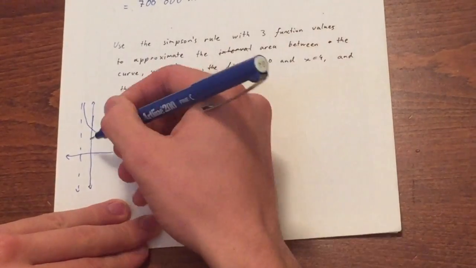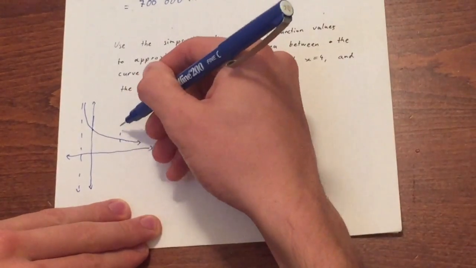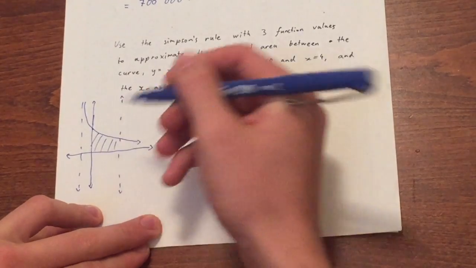It's minus 1, and we're going to start at 0. x equals 4 is here. I want to approximate this area here.